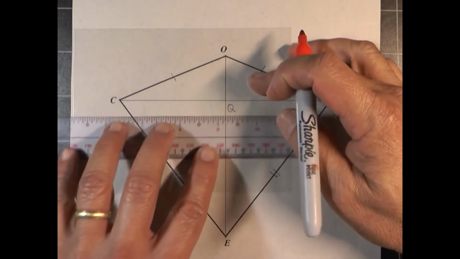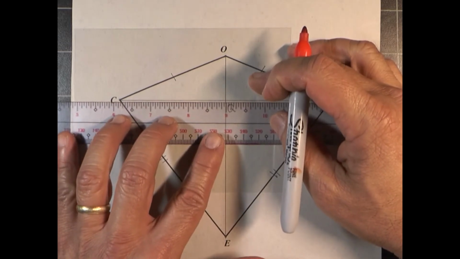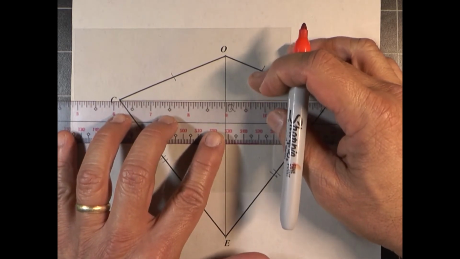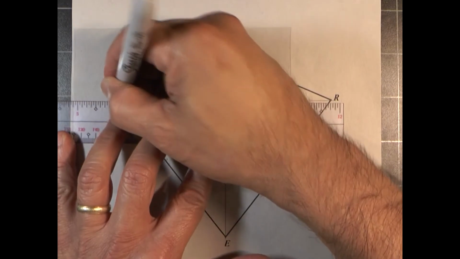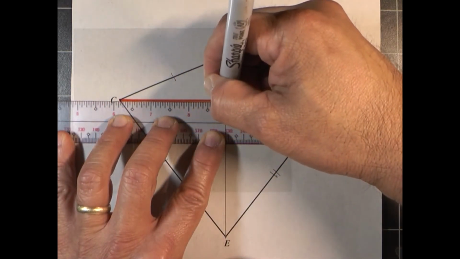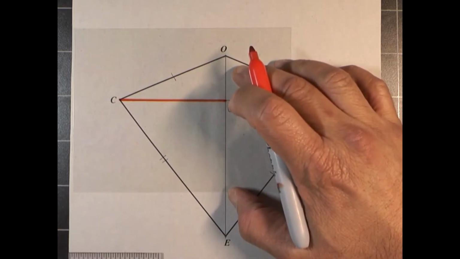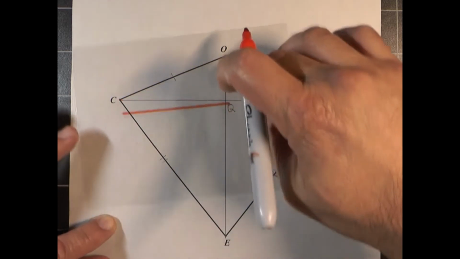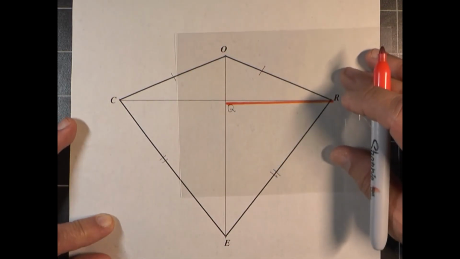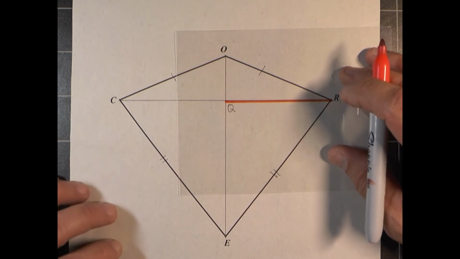This is the diagonal connecting the two non-vertex angles. Let's try and test what CQ does and compare it with QR.